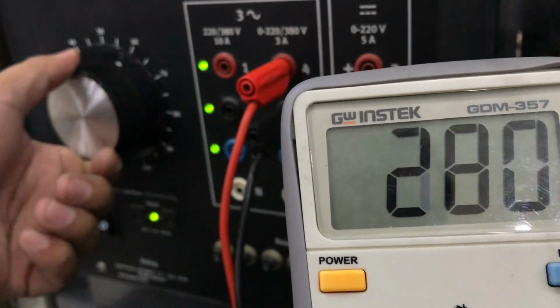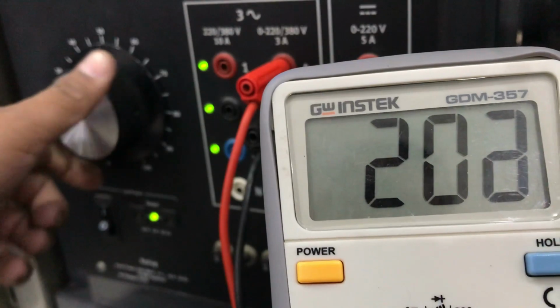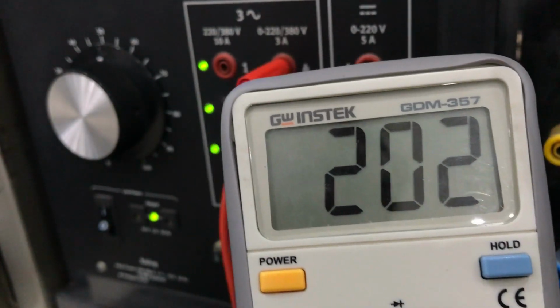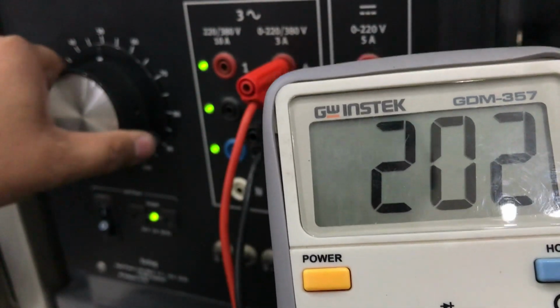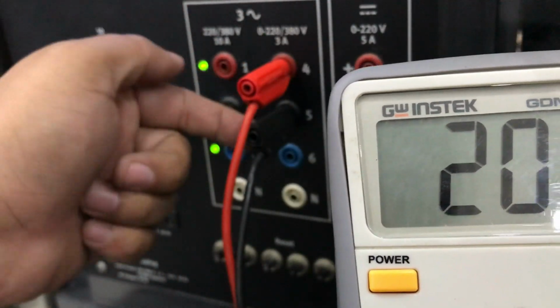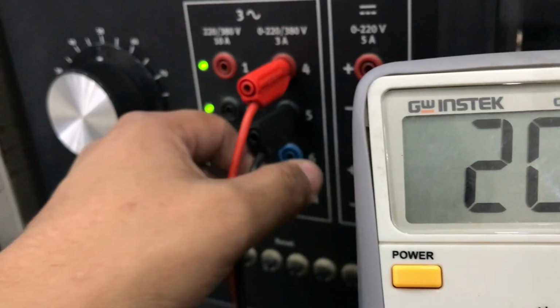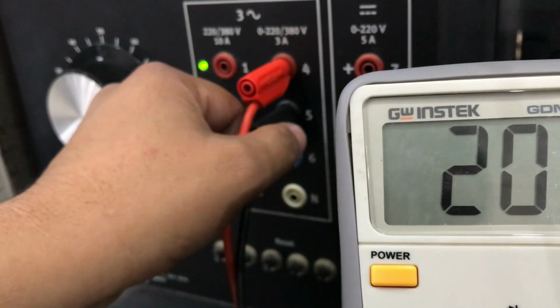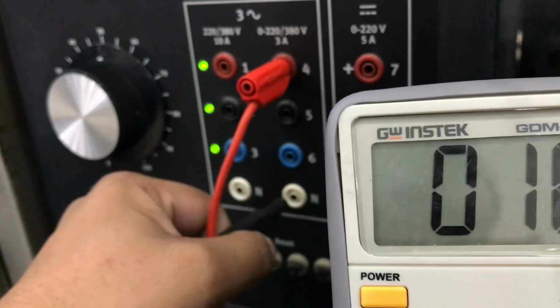So once I have it on 50%, I should get around 200. Indeed, I'm getting 202 volts. All right, so let me just turn this off. So this is from line to line. From line to line, I can even switch this to move this over here. But what about line to phase? What is the maximum that I can get from line to phase? So I'm just going to move this over here.